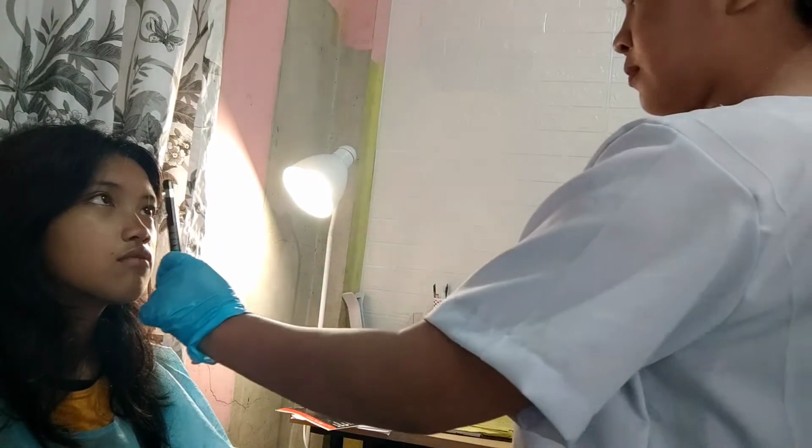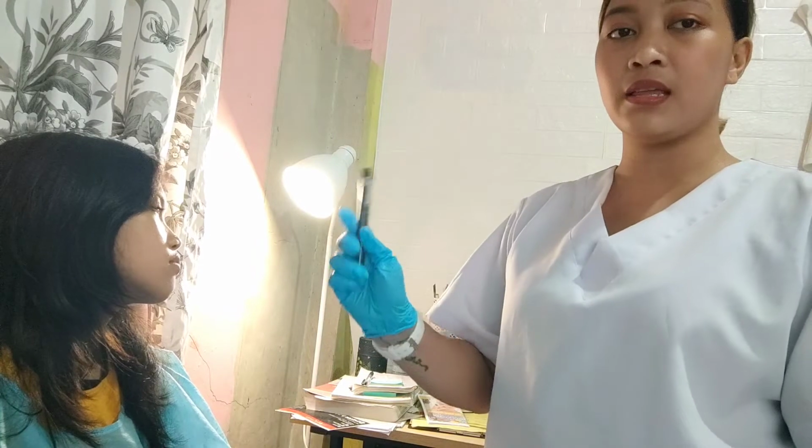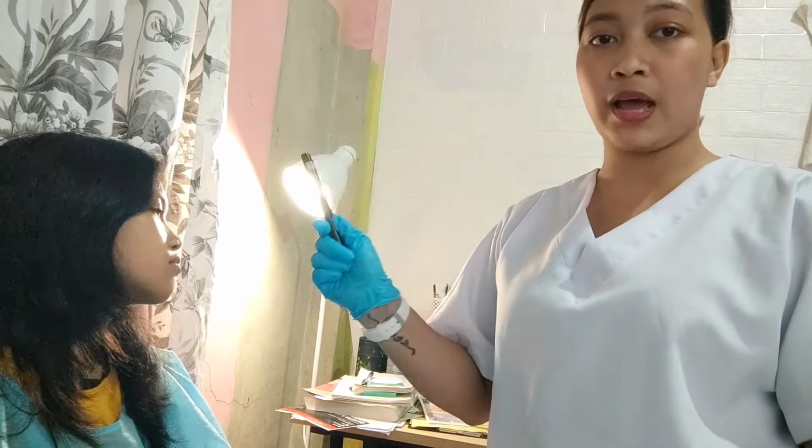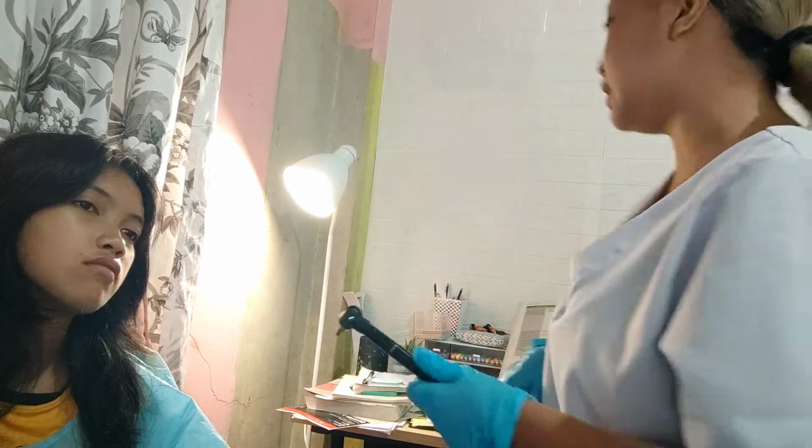Okay. Now the reaction of her eyes is constricted. The pupil is constricted and there is convergence of the eye when focusing on a near object for accommodation. So her eyes, technically, when I draw the pen light nearer, her eyes constricted, but it goes the opposite when I draw the pen light away. Now we will be going into inspecting the internal eye structure.